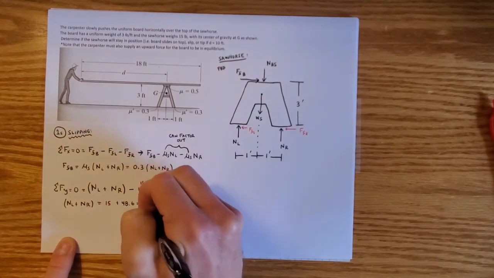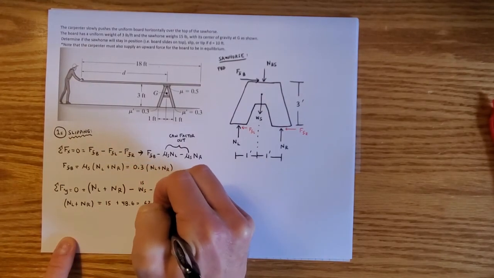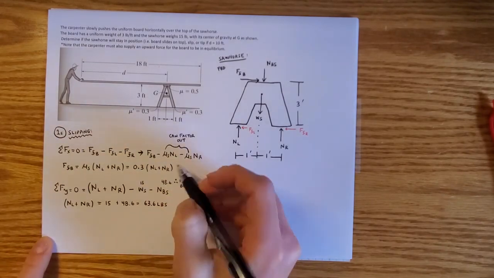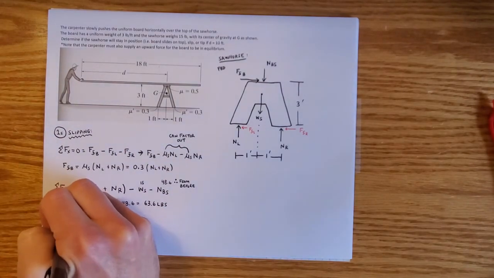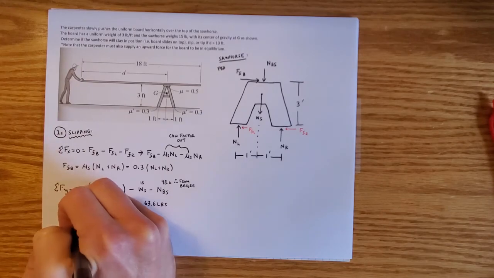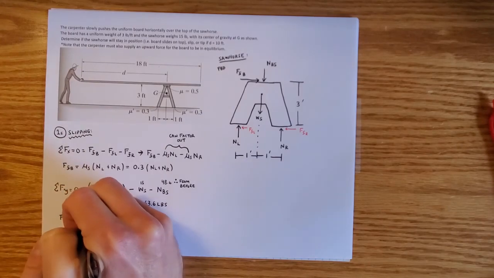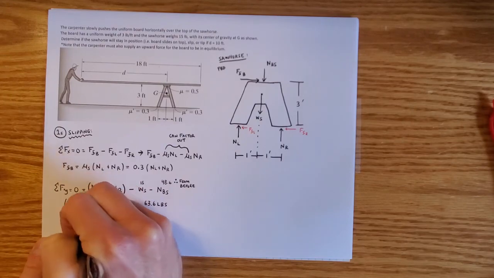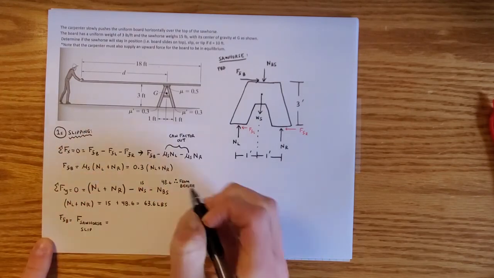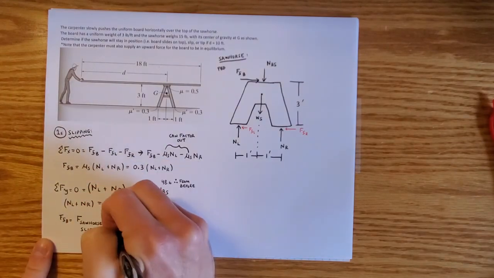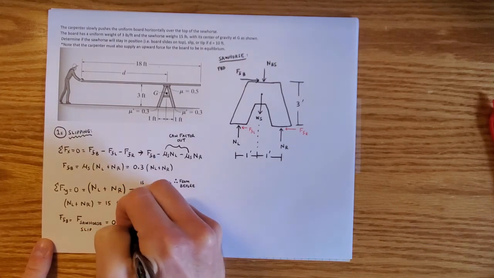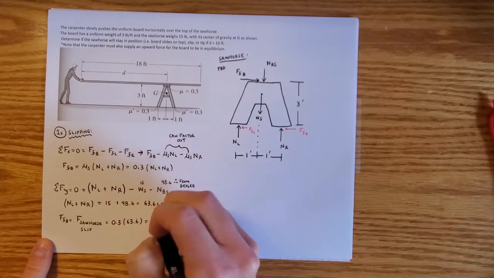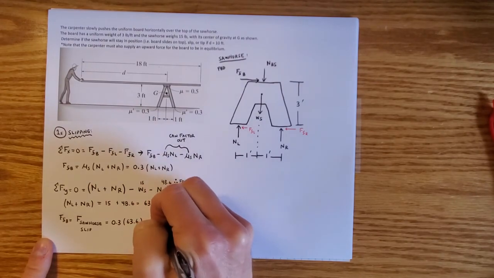which is equal to 63.6 pounds. So now what I can do is go back up and apply that to this equation, so that the force of friction of the beam, which is essentially F of the sawhorse to slip, is equal to 0.3 times 63.6, which is equal to 19.8 pounds.